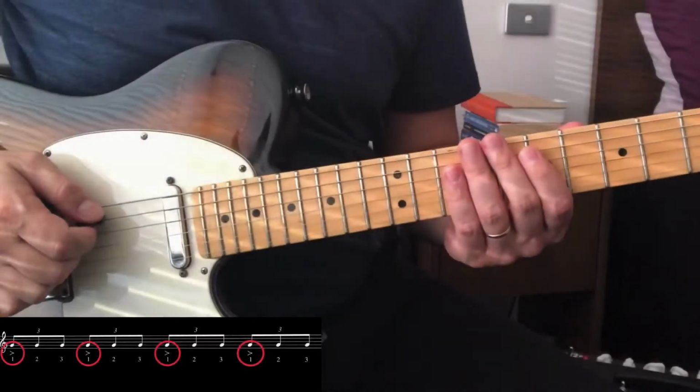Now I will apply these patterns over a backing track so you can listen and get the sound of these triplets. Then I will improvise a little using these triplets as well. I use short parts of these patterns in my improvisation, with these different accents. Downbeat accent.